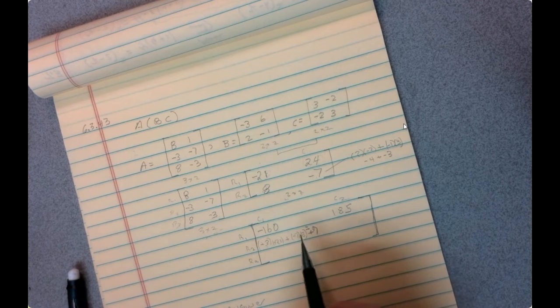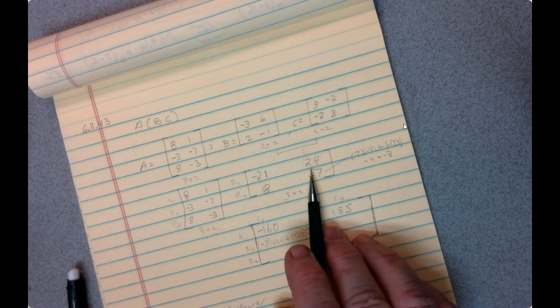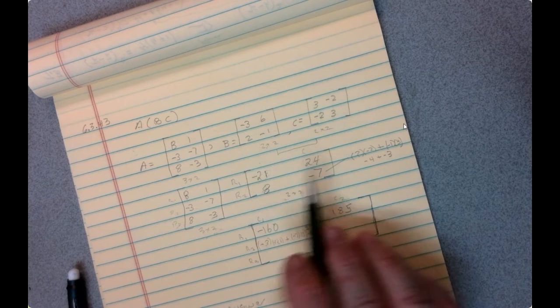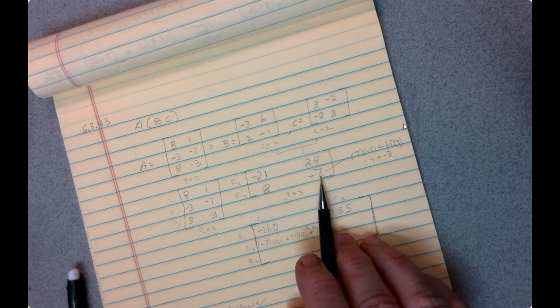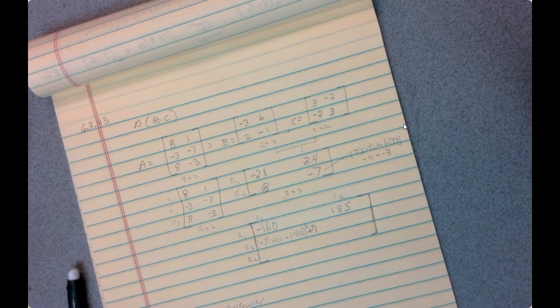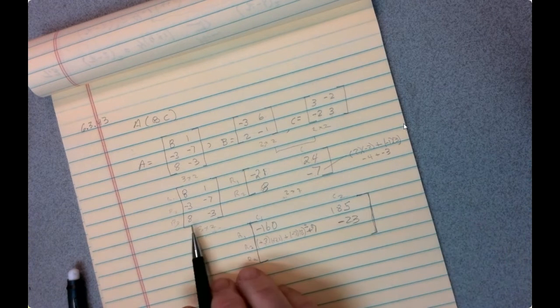Okay. All right. Now this row times this column, minus 3 times 24. Minus 3 times 24. What is that? Minus 72. Minus 72 plus 49. I'm doing it on my calculator. Plus 49 is minus 23.